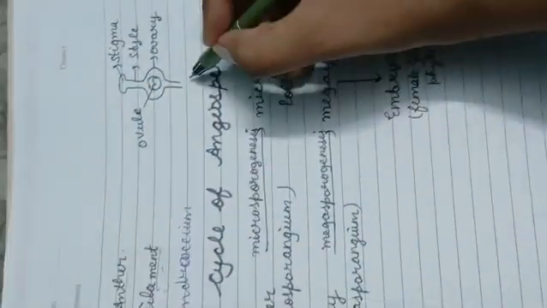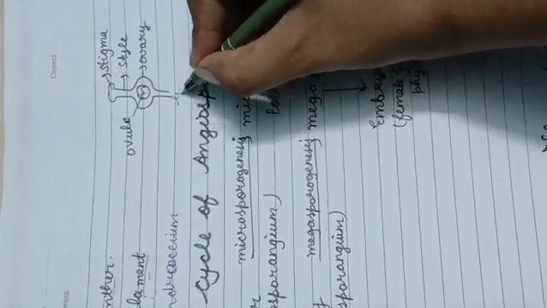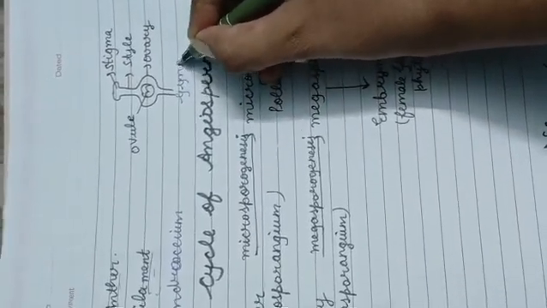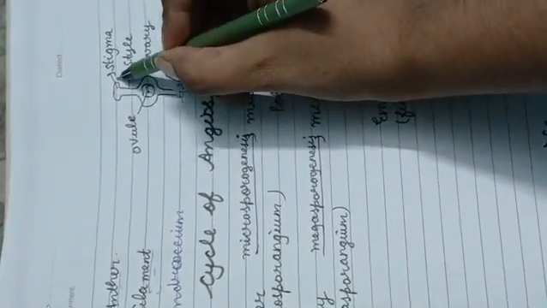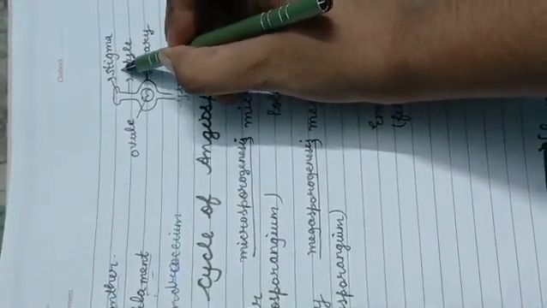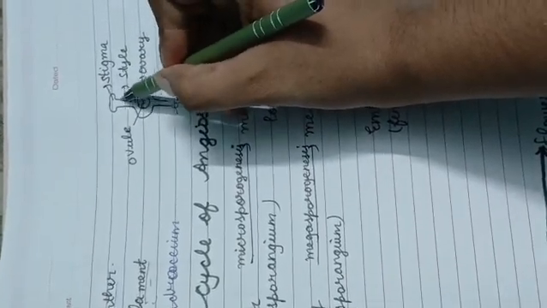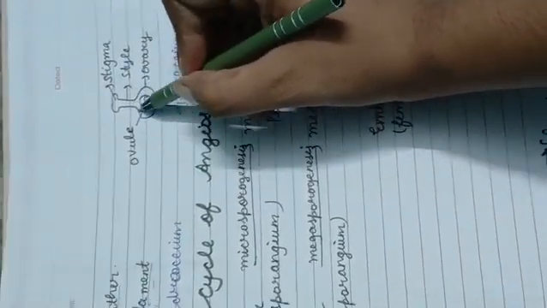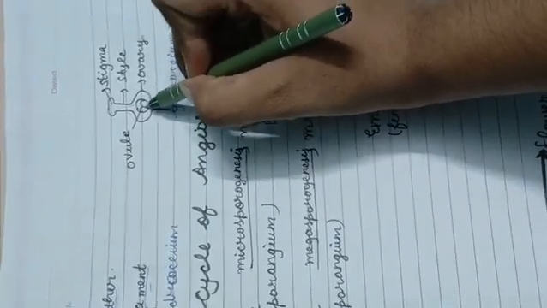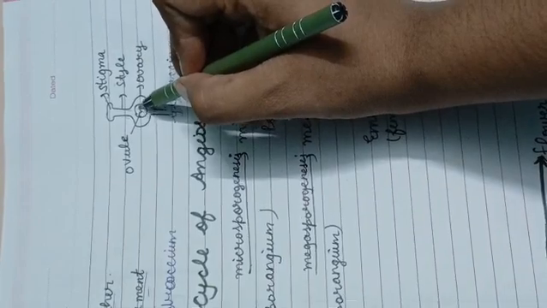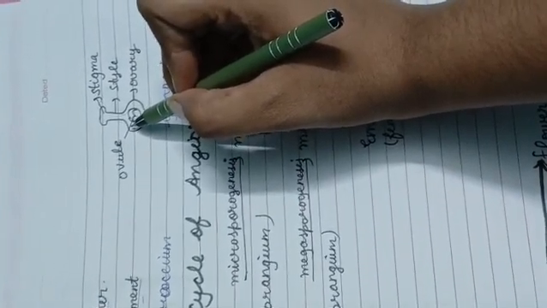And as we move to the structure of the female part, that is known as gynoecium. The upper plate-like structure is known as the stigma, the long tube-like structure is known as the style, and the swollen part is known as the ovary, and inside the ovary there is a point-like structure that is known as the ovule.